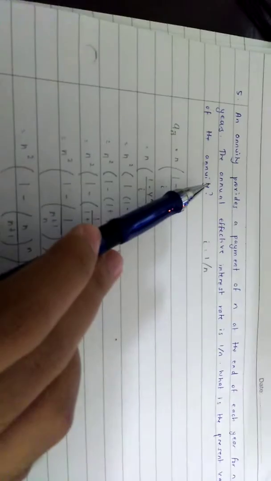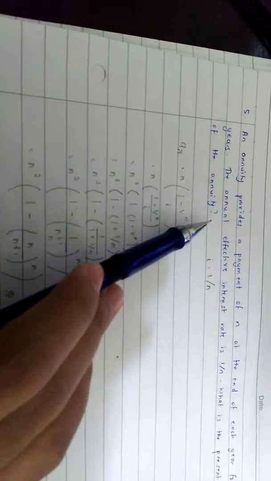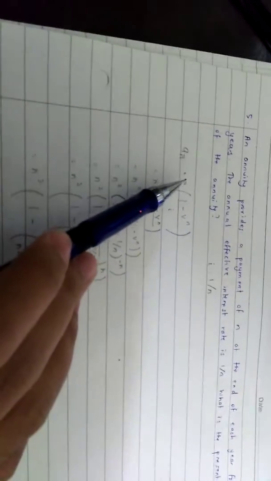For number 5, it says an annuity provides a payment of N at the end of each year for N years. The annual effective interest rate is 1 over N. What is the present value of the annuity? And to conclude this answer, we get this. This is the formula, and using this formula, you insert the I here, and then you calculate until you get this.